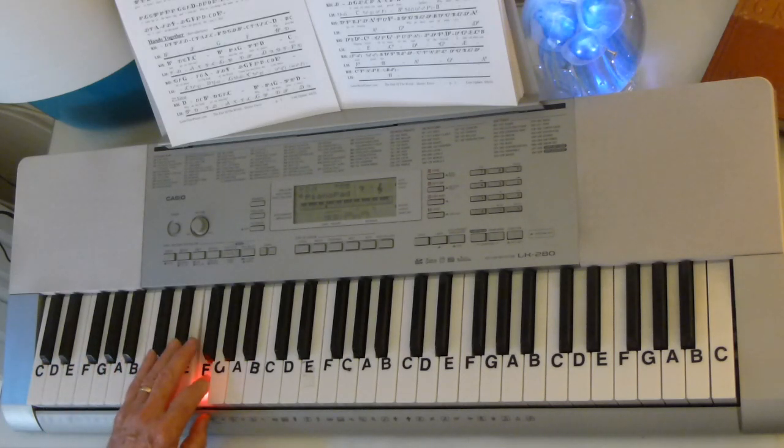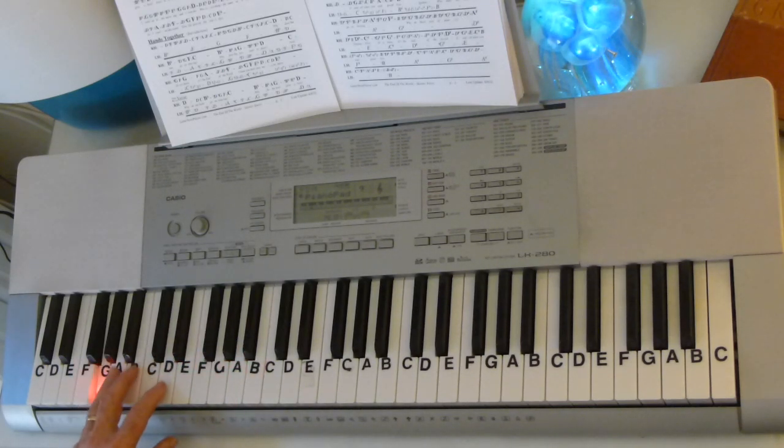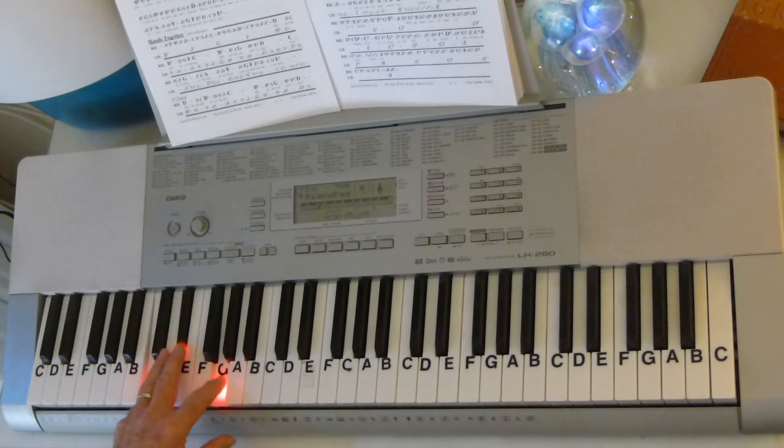Then we've got an E flat chord, E flat, G. It's actually a C minor, but we've got the E flat in the bass. E flat, G. And then we go to the C minor chord, C, E flat, and G. To the D minor, D, F, and A. Down to the G major, G, B, D. Back to the C minor, C, E flat, and G.